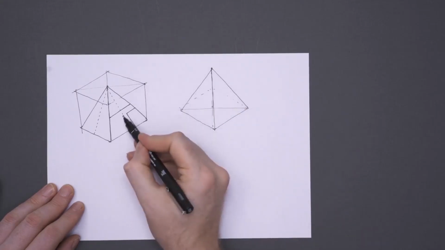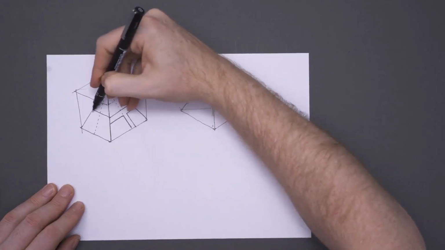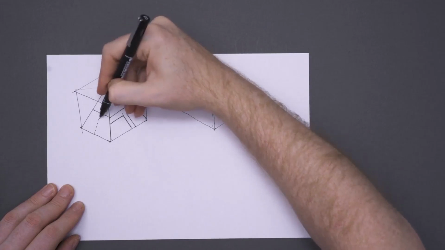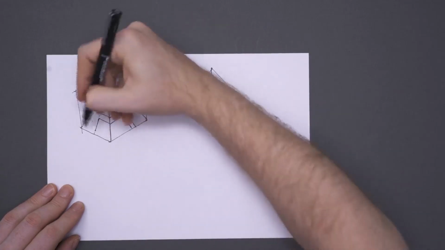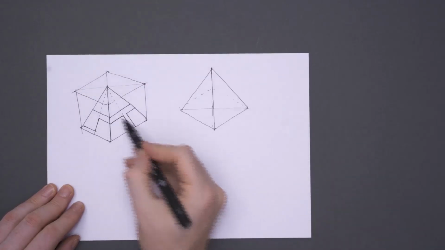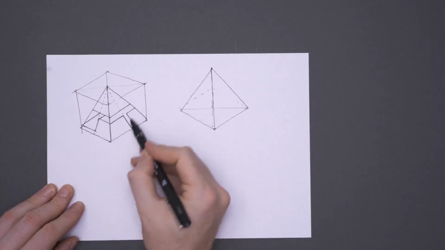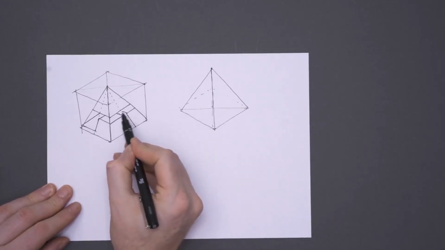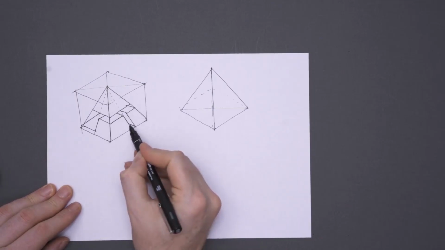And on the other side, it's parallel to Y. I'm coming down with the helping line towards the Y axis. On the left side, we need the X axis to give it depth, just like this. And on the right side, we need Y to give our shape depth.